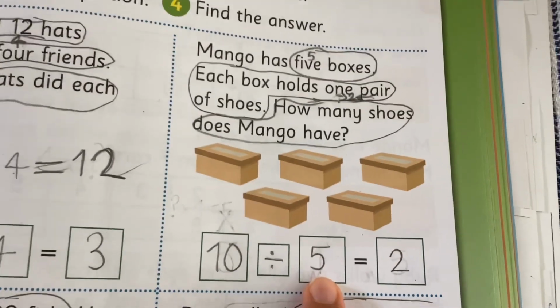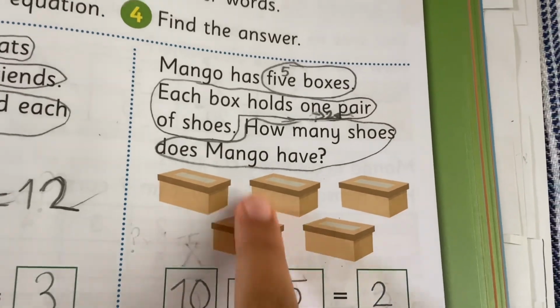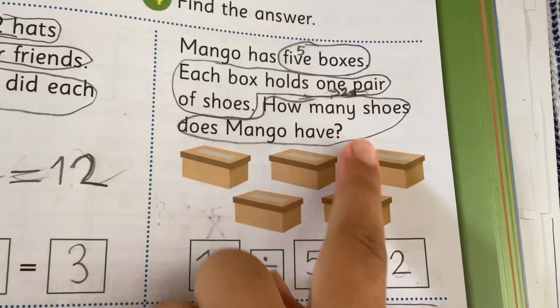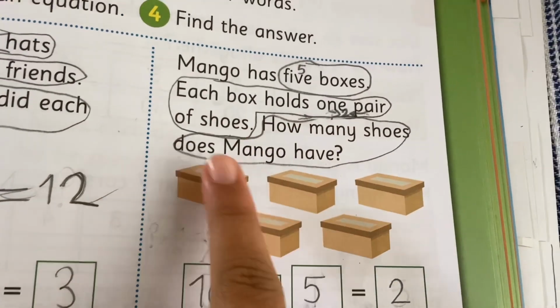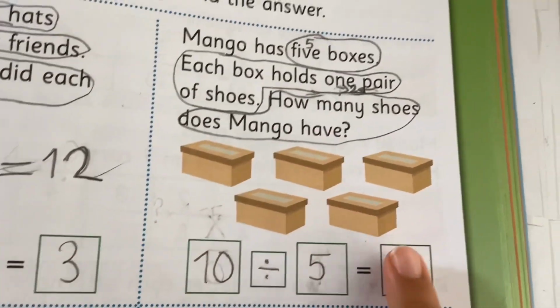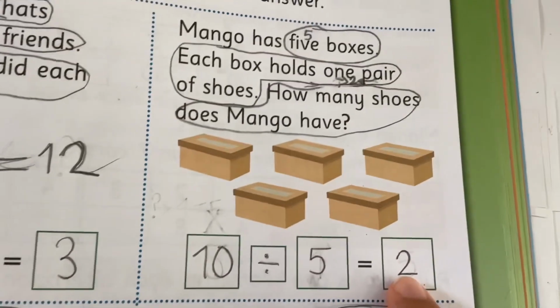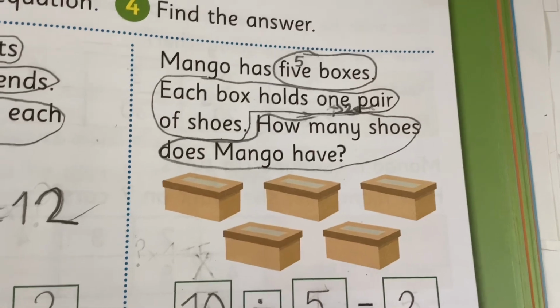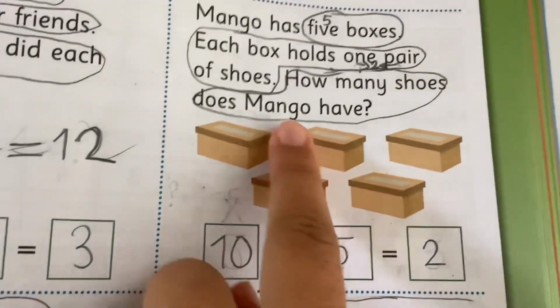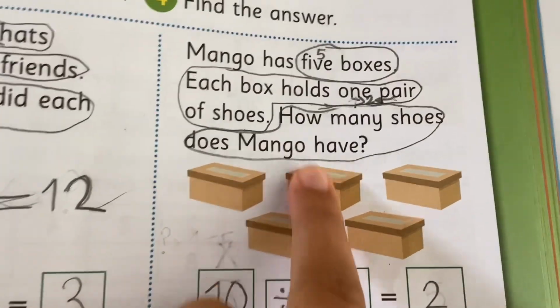5 is the number of groups there are, 5 boxes. Each box holds 1 pair of shoes. 1 pair of shoes means there are 2 of the same shoes in each box. How many shoes does Mango have?